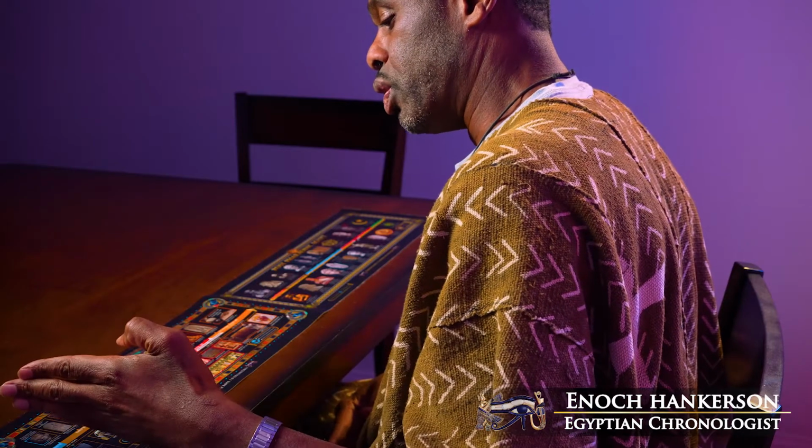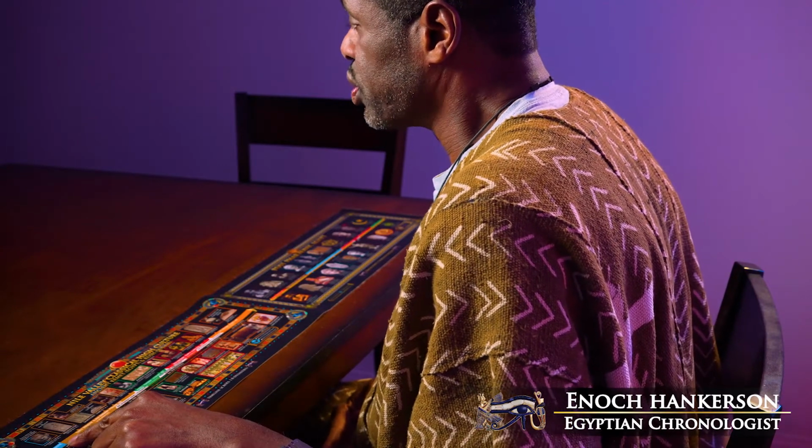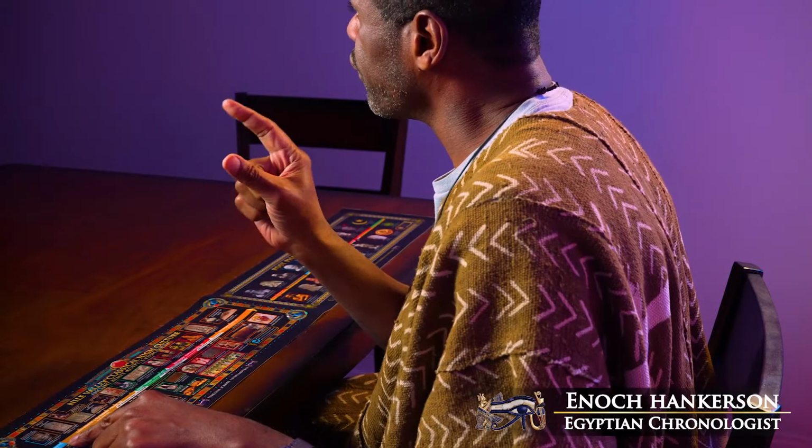What is the chronology of ancient Egypt? The chronology of ancient Egypt. So here we go. As you can see right here, it starts with Narmer, who is credited as the founder of the unified Egypt, meaning there's a pre-dynastic era where there are dynasties before the first dynasty.